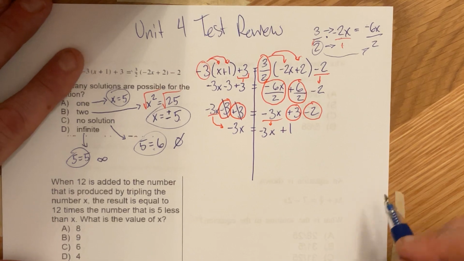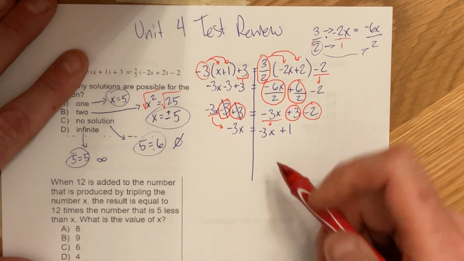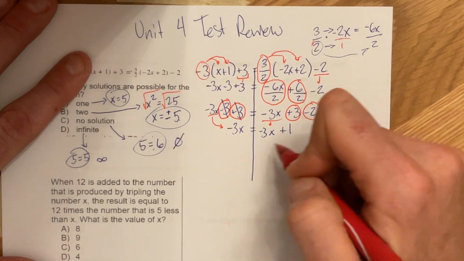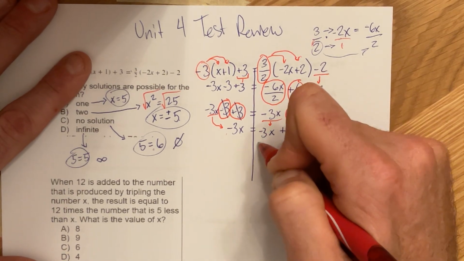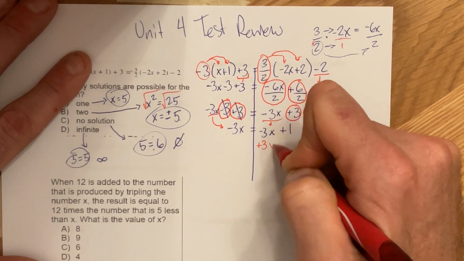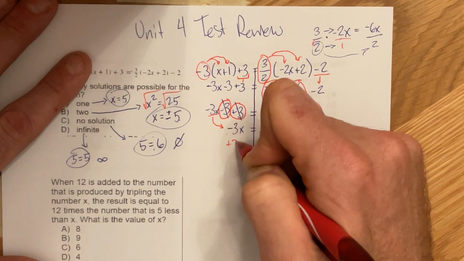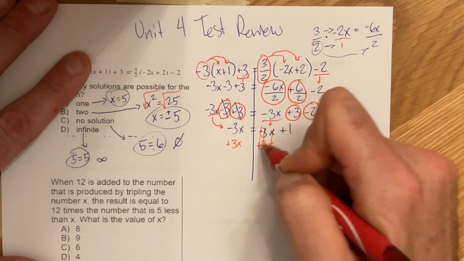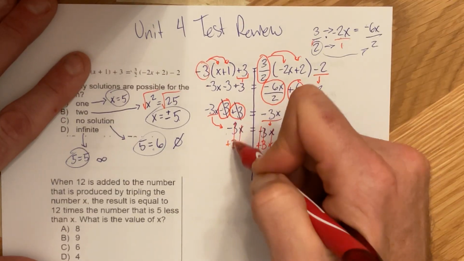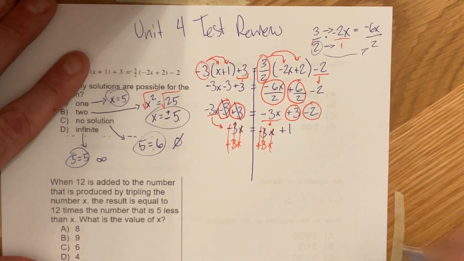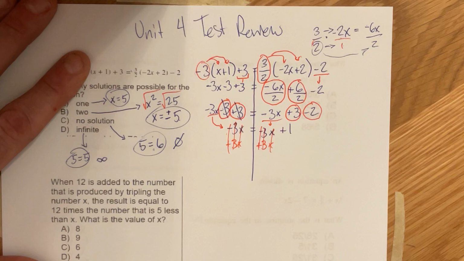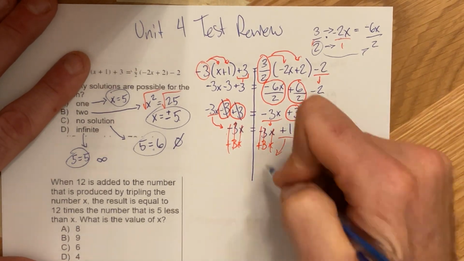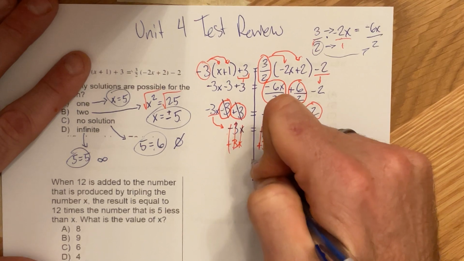And then my next step would be, I have a variable on either side of the equal sign, so I want variables to the left. So I'm going to take this guy, I'm going to cancel out with a positive 3x. What I do to one side, I'm going to do to the other. When I do that, look what happens here. These cancel to 0. These likewise cancel to 0. So over here, the only thing that I have left is my 1 is going to drop down because I haven't touched it in that step.